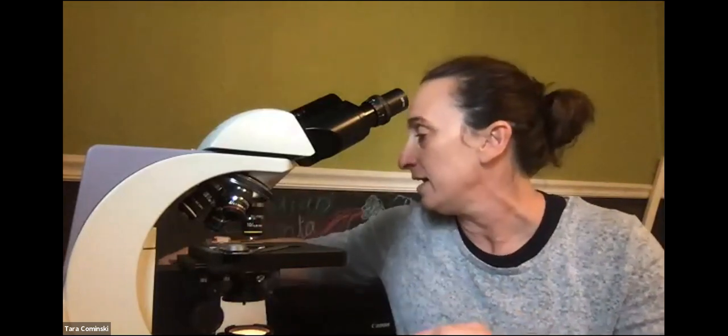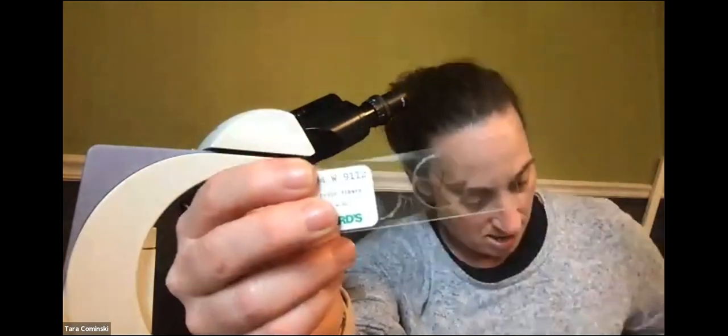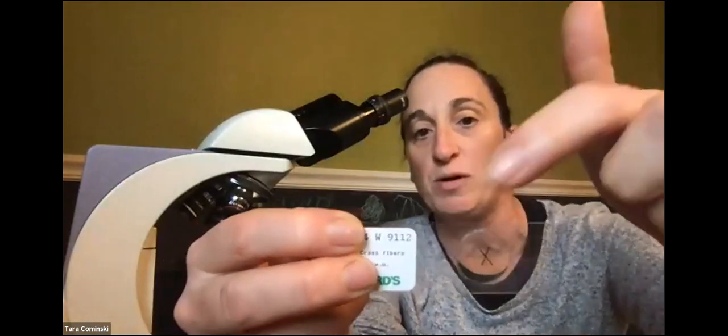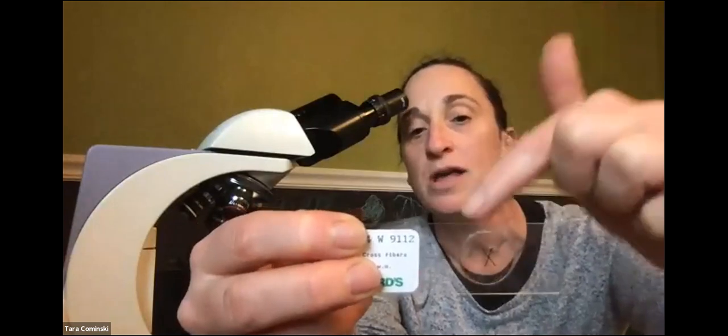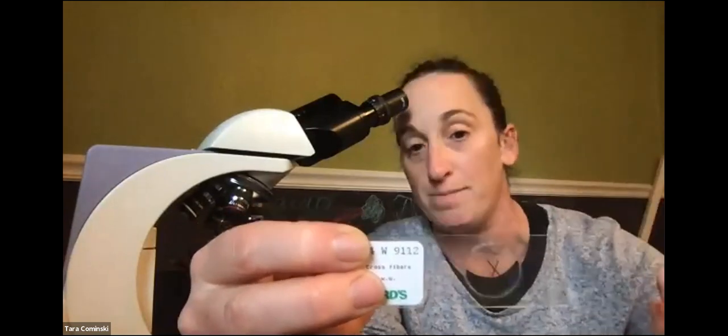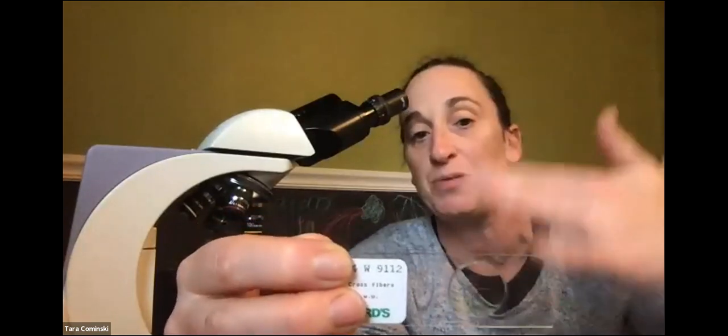What we're going to do is put in a slide that has 3 different colored threads, okay? Basically we're going to determine the order of these threads as we move through. You're going to determine which one is on top, which is in the middle, and which is on the bottom, and that's illustrating depth of field.